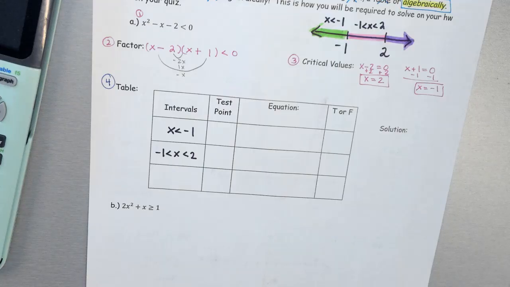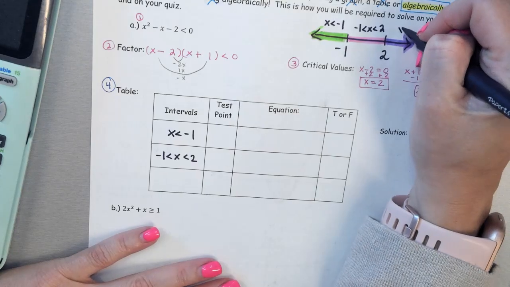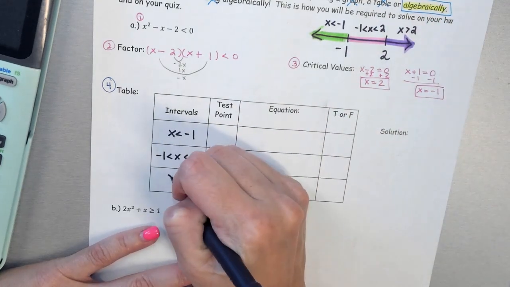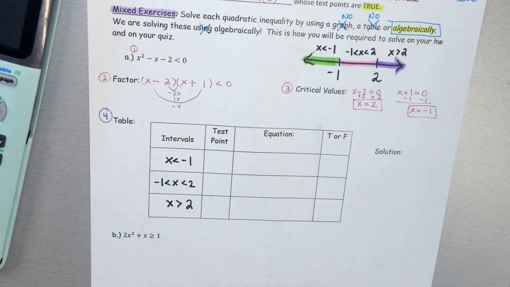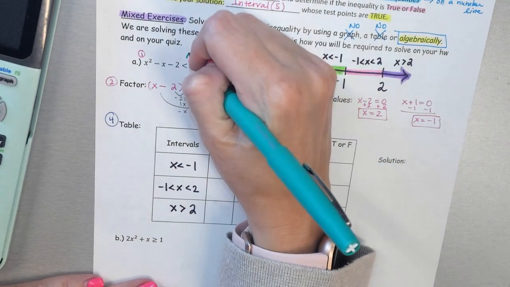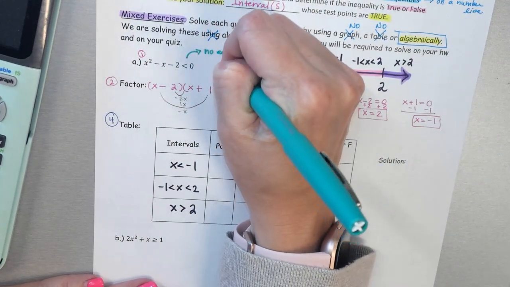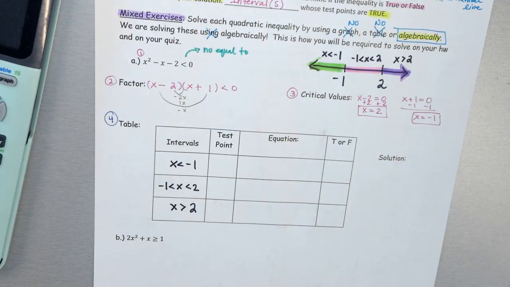Okay, and then the last interval is all the values that are greater than 2, so it's going to be x is greater than 2. And you may be wondering, how did you know that it was just greater than and less than and there was no equal to? That is going to be based on the original equation. So if there's no equal to, you aren't going to include it in these. If there is, then you will.